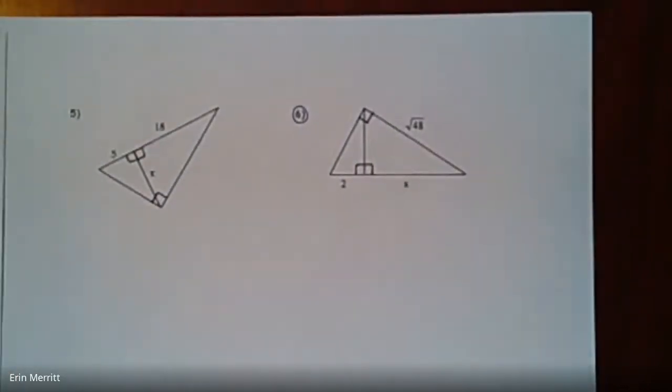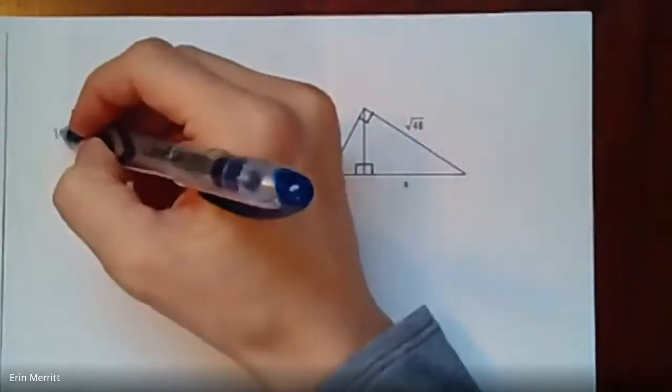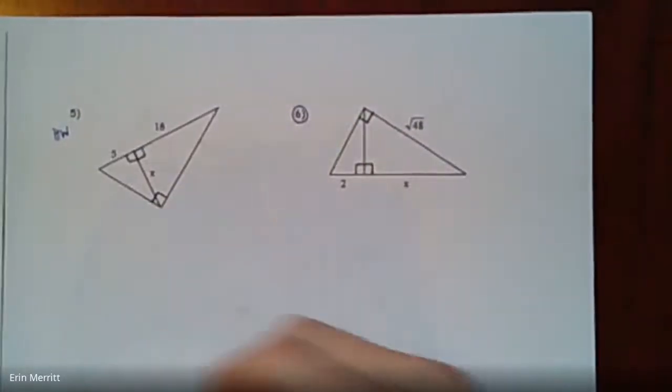So on to page 19. On page 19, we are only going to do one question together, and that is number 6. So that means number 5 is homework, number 7 is homework, and number 8 is homework.